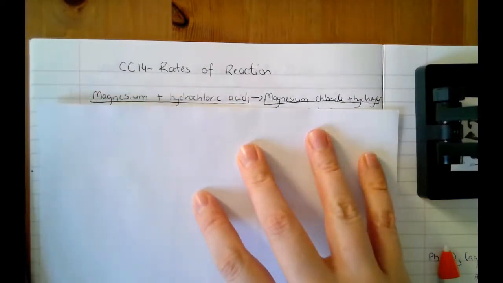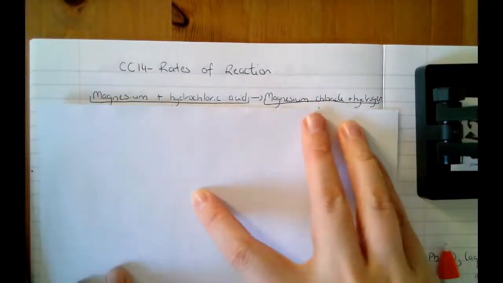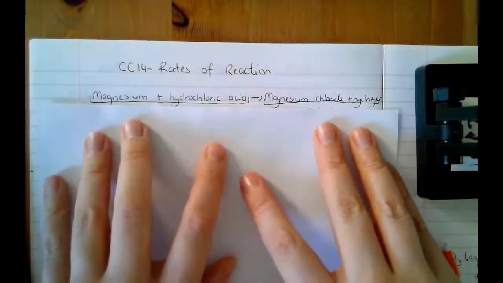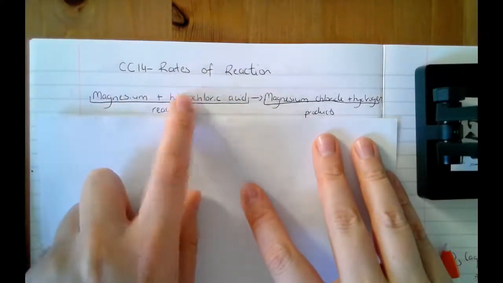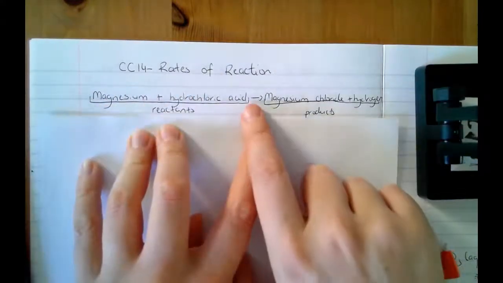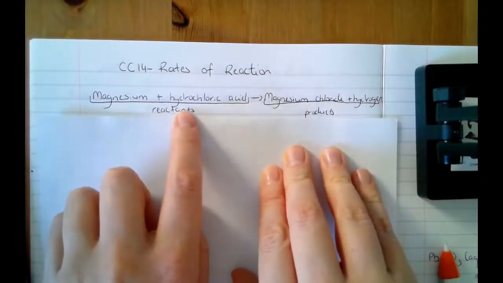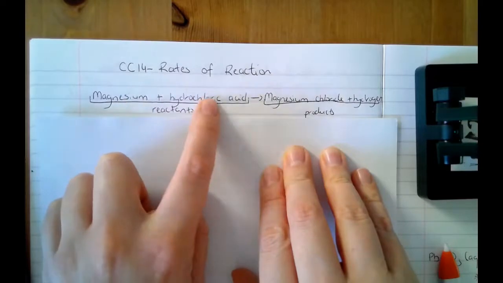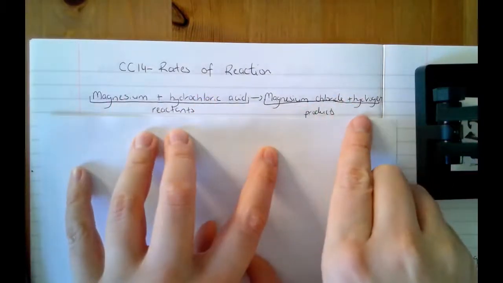I've just chosen one at random, and I've got magnesium and hydrochloric acid reacting to give me magnesium chloride and hydrogen gas. In this equation, the chemicals I've got to the left are called the reactants, and the chemicals that I've got to the right are known as the products. You start off with the reactants, in this case magnesium and hydrochloric acid. They react with each other and then they form new products.